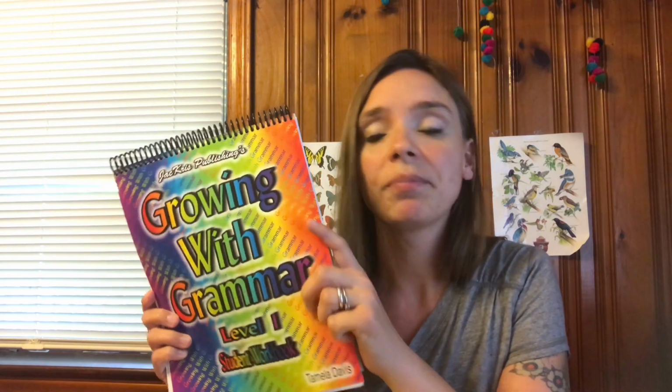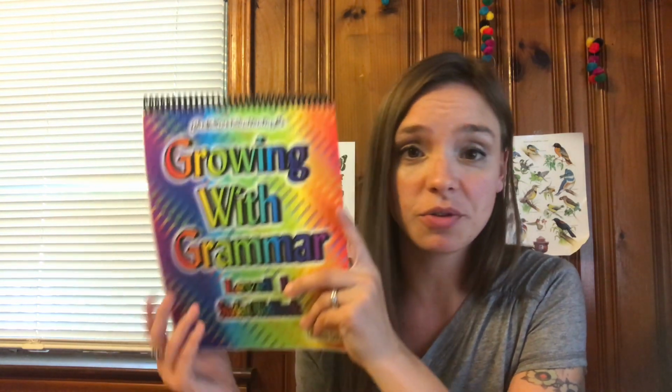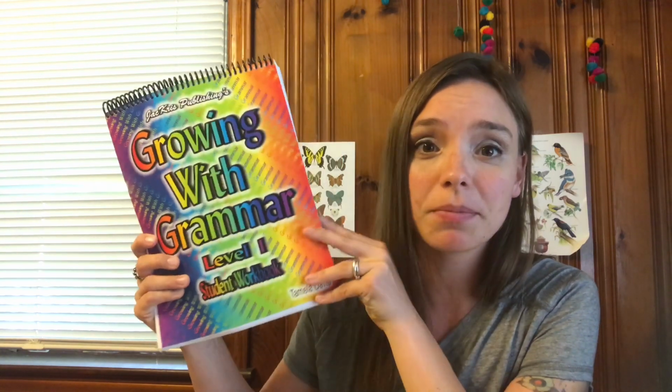And then the next thing we're going to be using this year is Growing with Grammar. I used this with my 10-year-old back in our first year of homeschool. I used this grammar book. Well, not this exact one, because we used hers and she wrote all in it.